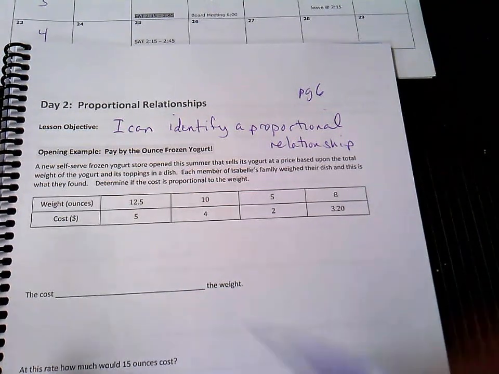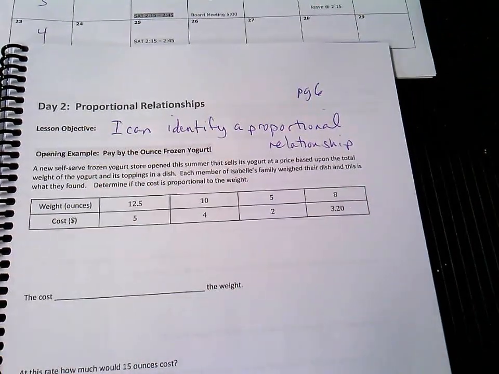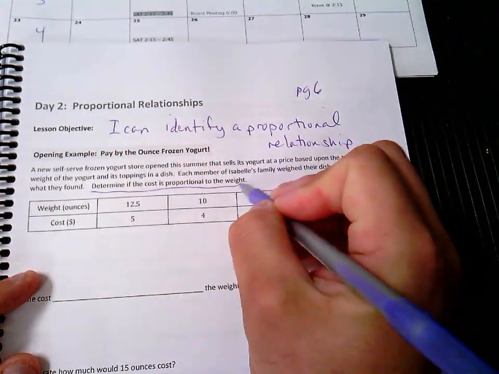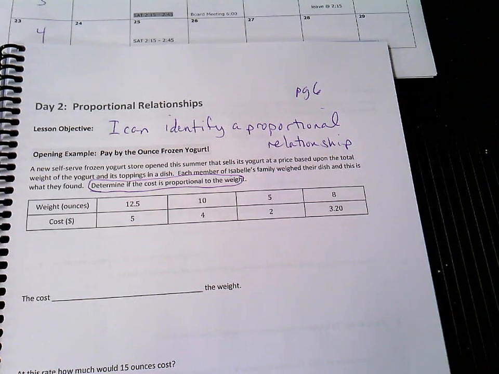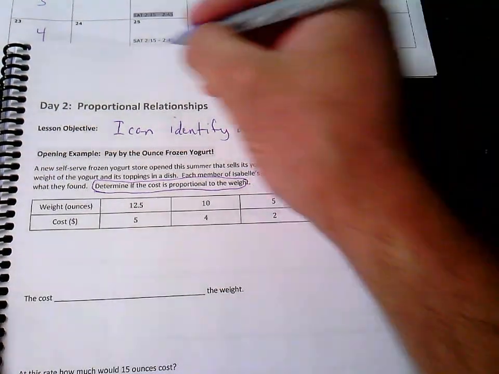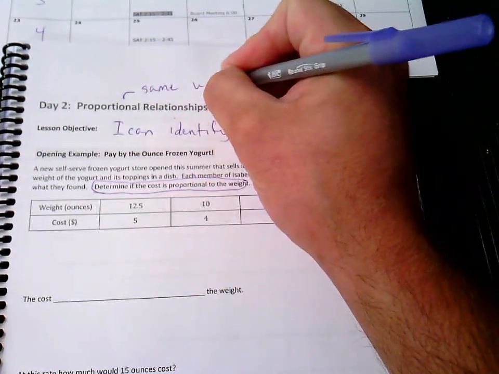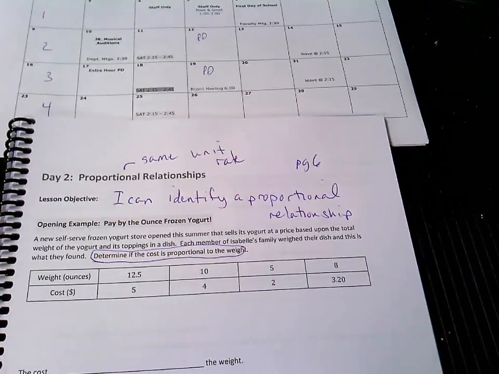So the opening example here is we're going to pay by the ounce for frozen yogurt. Reading for the gist, we'll talk about this a few times. We're going to go right to the end: determine if the cost is proportional to the weight. A proportional relationship will have the same unit rate. And that's how you determine if a relationship is proportional, if they have the same unit rate.